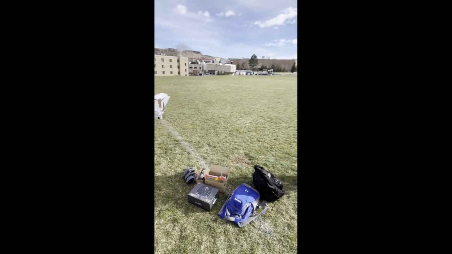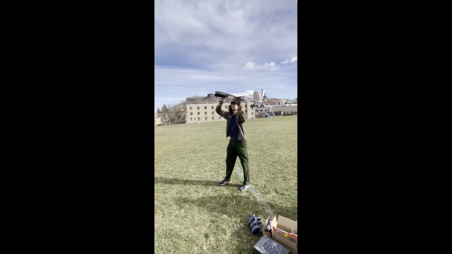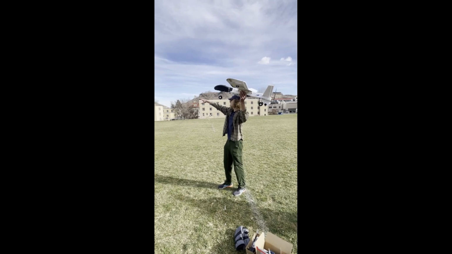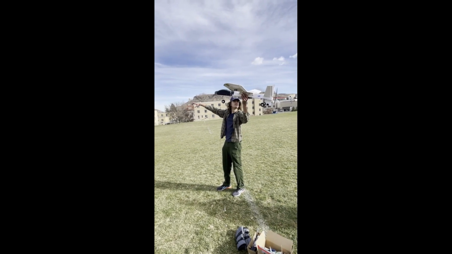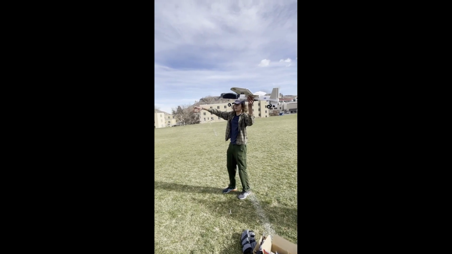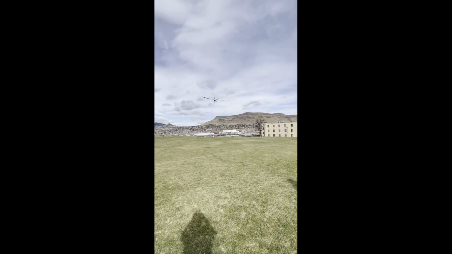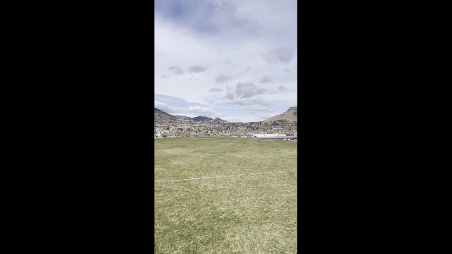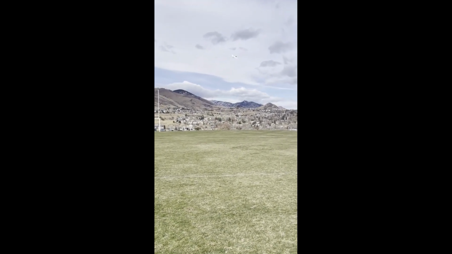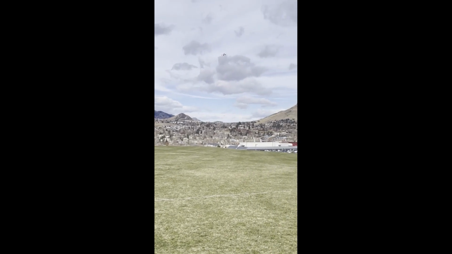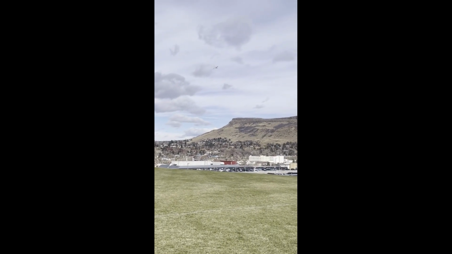All right, mode 0, manual control. Control check. Okay. Good. All right, so right now we're just getting it up into the air under manual control.